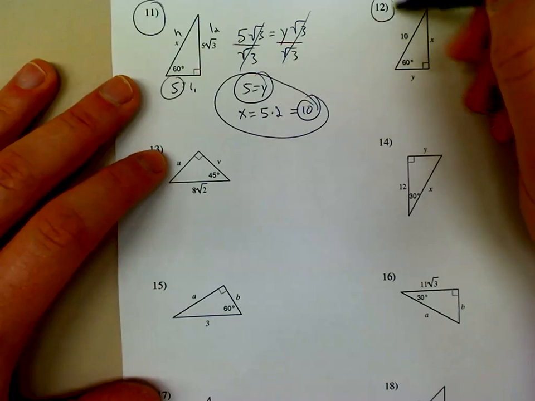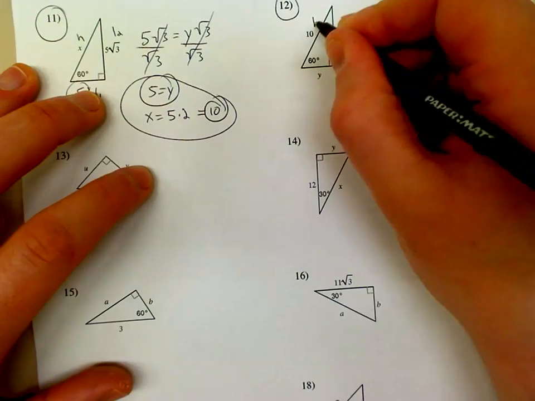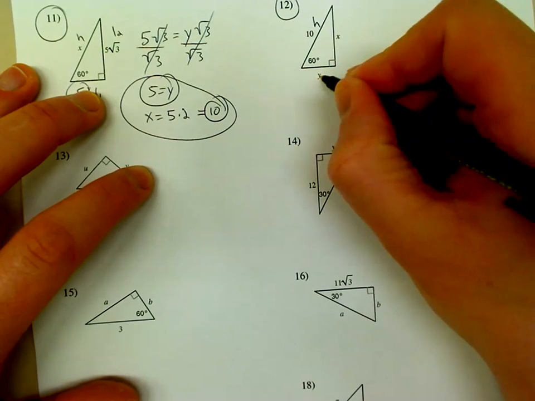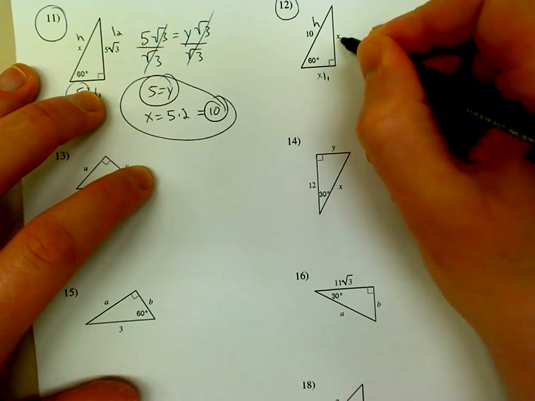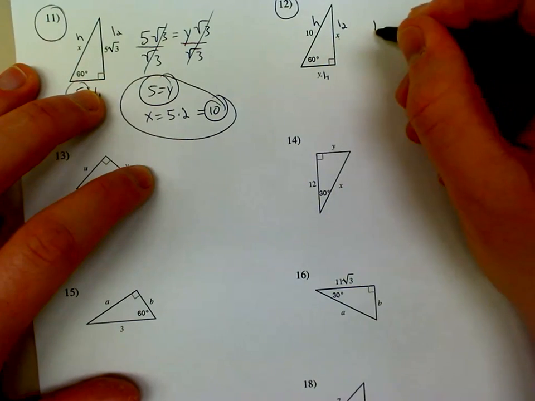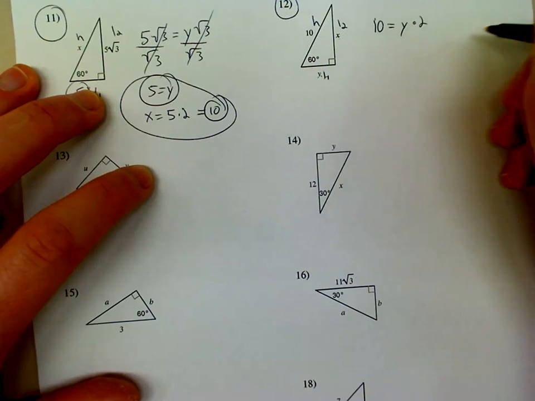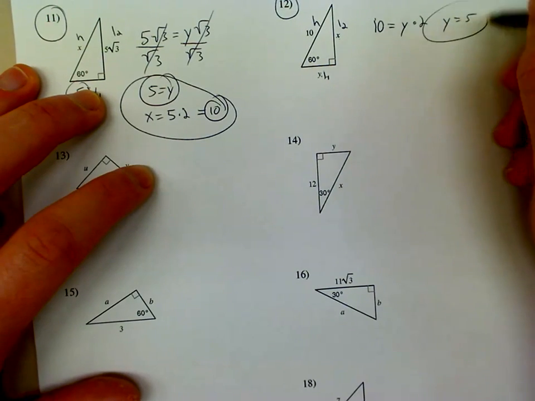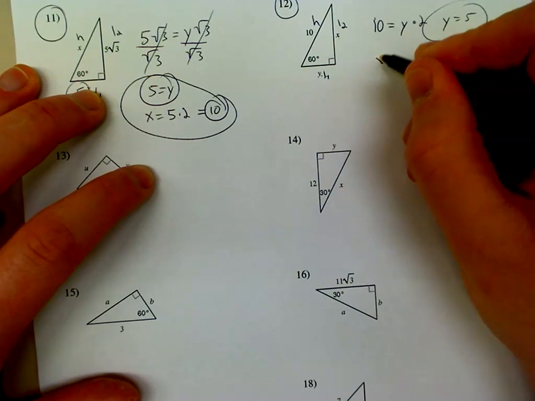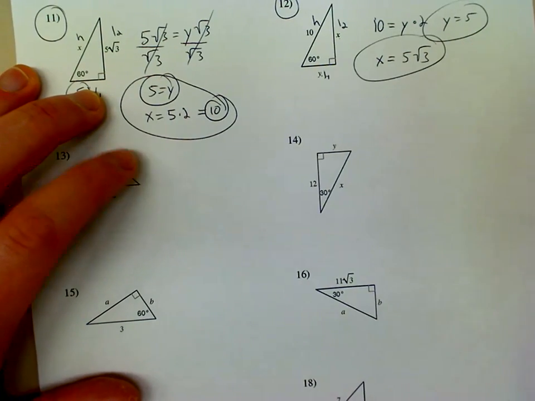Let's do another one. Let's do 12. Hypotenuse is 10, shorter leg is y, longer leg is x. So to find the shorter leg, hypotenuse 10 equals the shorter leg times 2, so y equals 5. And then the longer leg equals the shorter leg times the square root of 3.